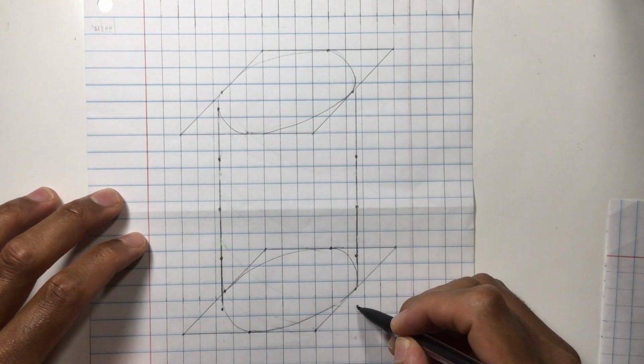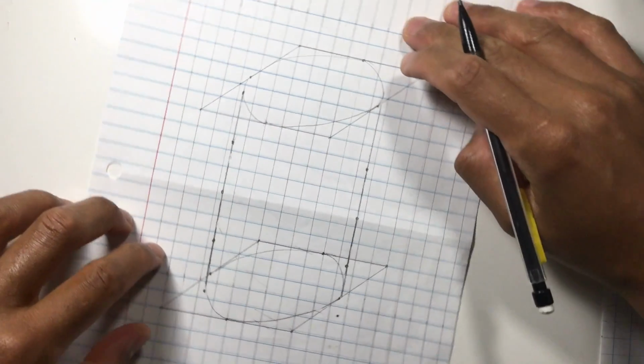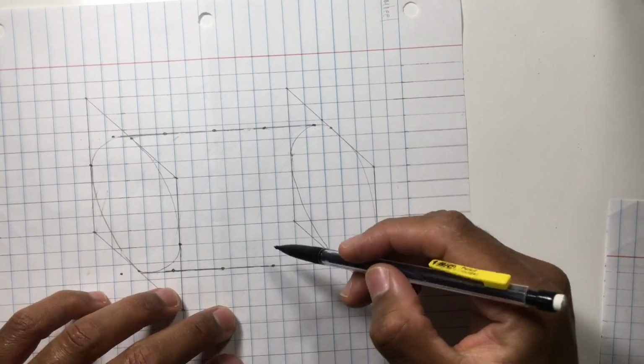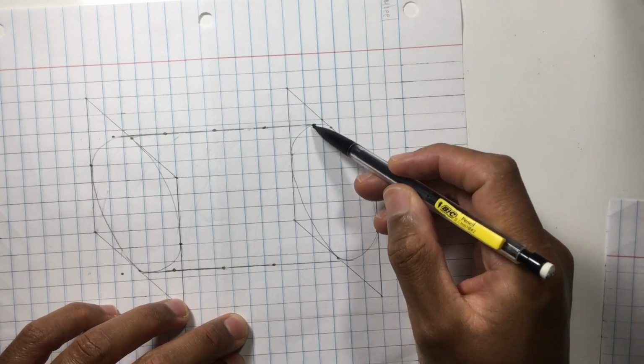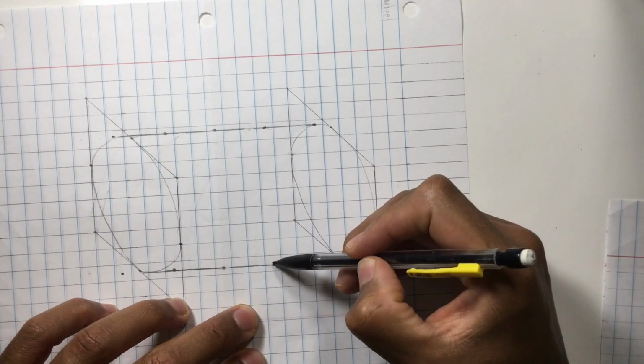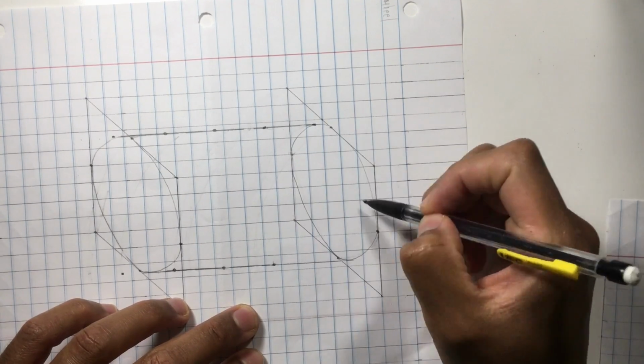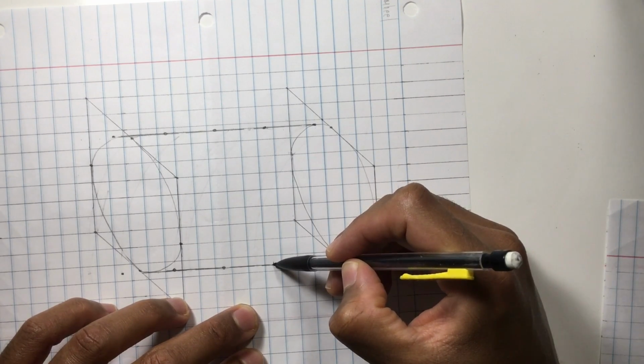All right, so I'm going to turn my paper and we're going to connect the dots here. We're going to draw a little rung like we drew arcs on the cylinders.